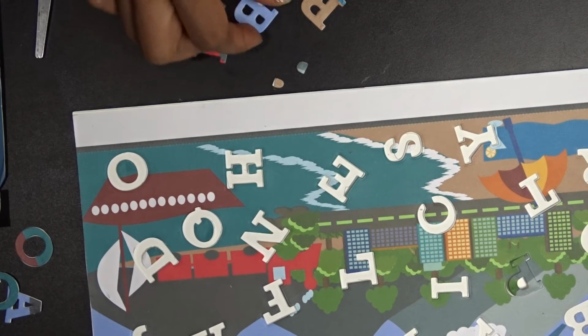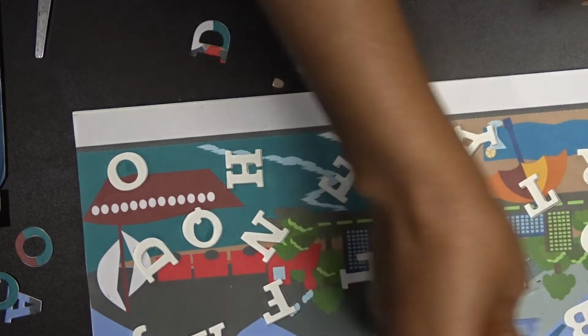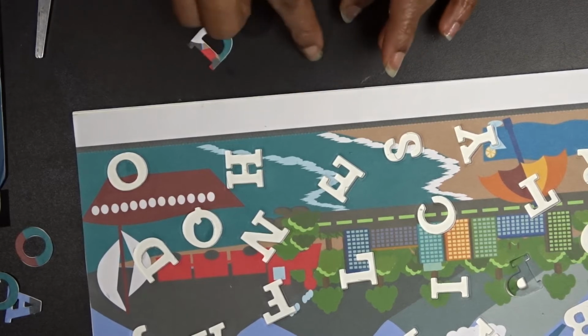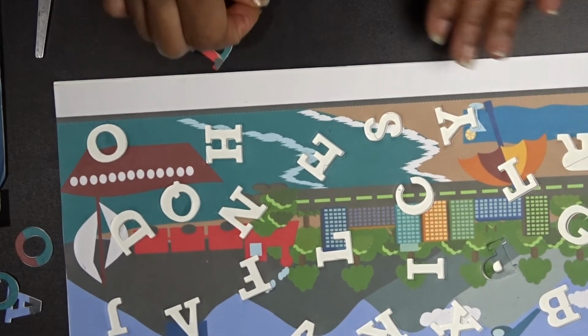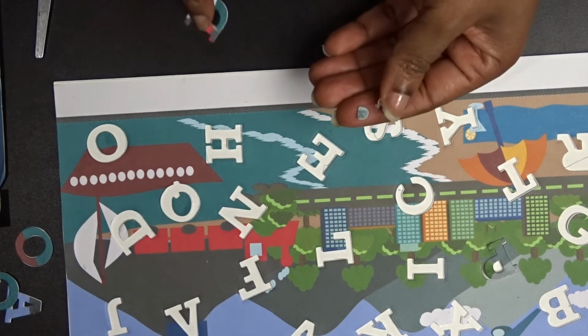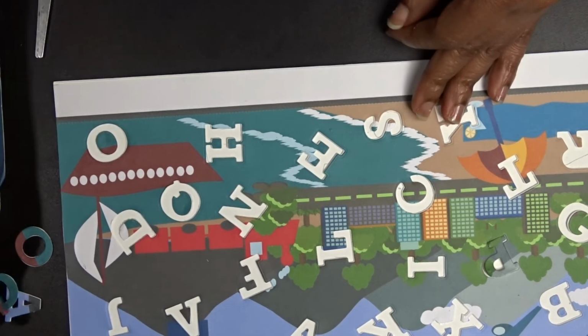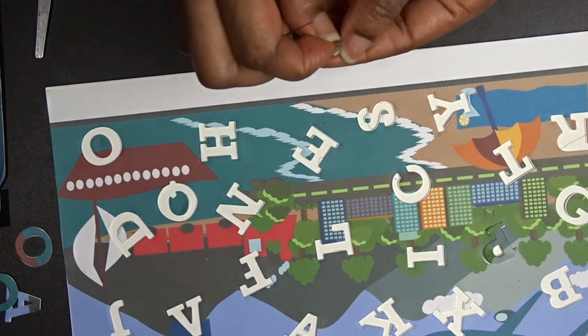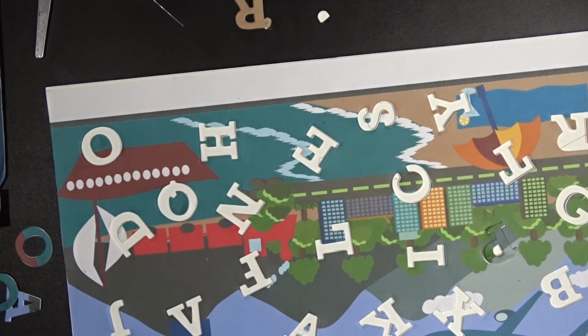I think we've done B before. Yes, we've done B before. Because I was looking at the center, I was like, okay, this goes with this. Oh, this is for P. We've done D. Okay, we just have R and P to go. That's cool. So I'll do the P now, and we'll do the R next.